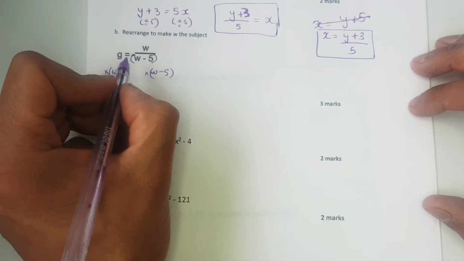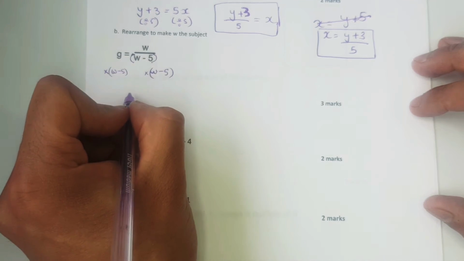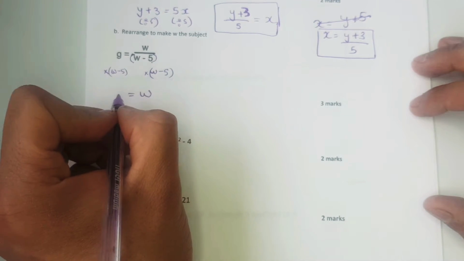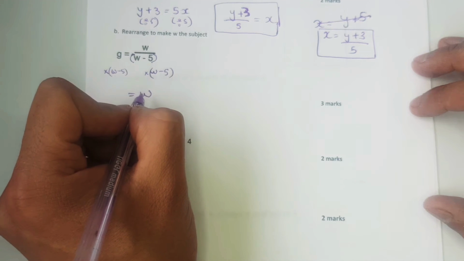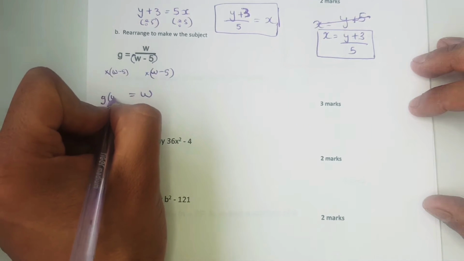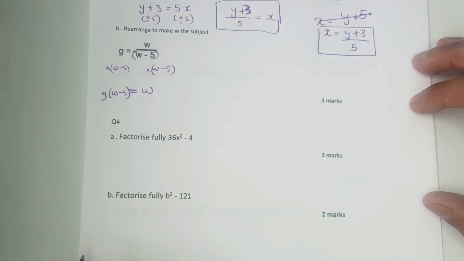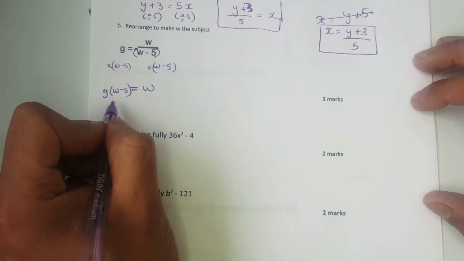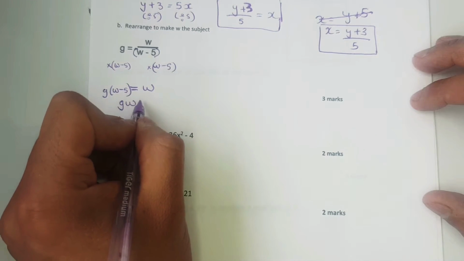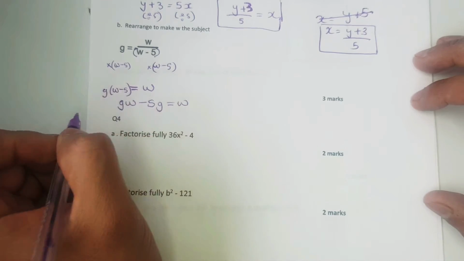When you do that, the right hand side fraction will cancel out. So on the right hand side you'll be left with just w, and on the left hand side you times it by w minus 5 and you're left with this. The next step is you expand the bracket, so you have gw minus 5g equals w.